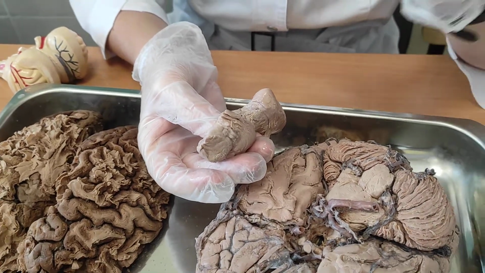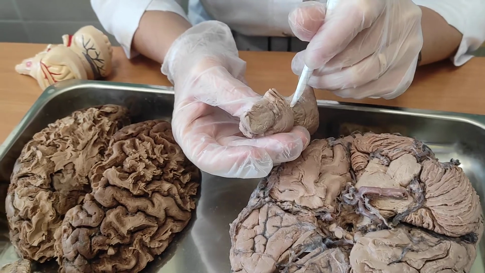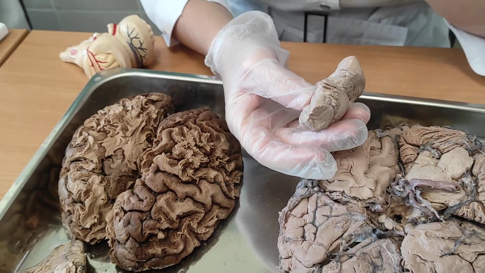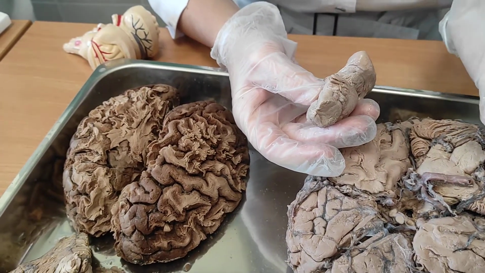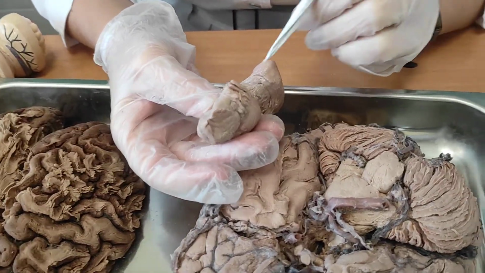If a patient suffers from extreme pain and nothing helps, then it can be crossed and then he will stop feeling anything. He will lose sensation by crossing these fibers.